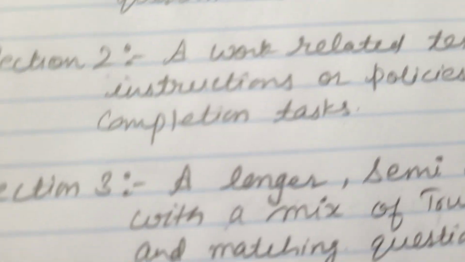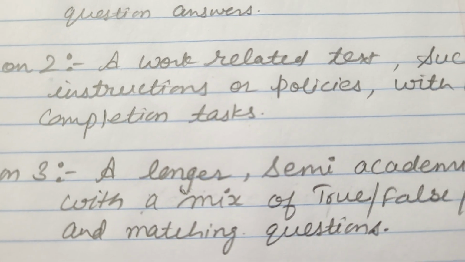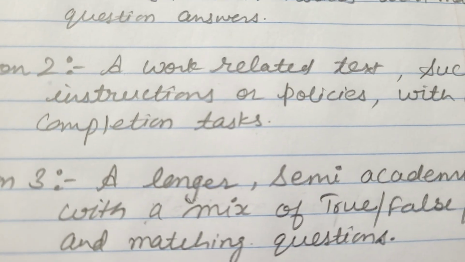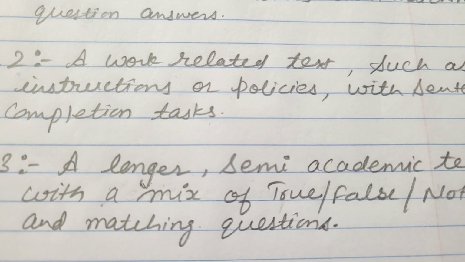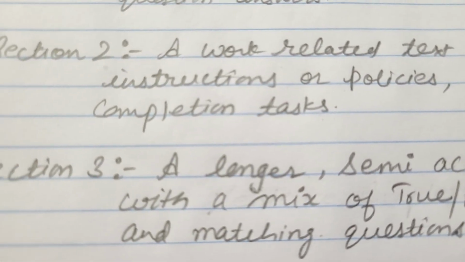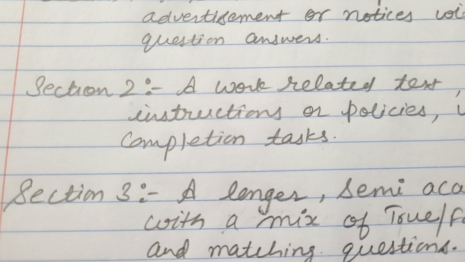Section 3 is a longer semi-academic text, with a mix of true, false, not given, and matching questions. These are part 3 for the reading side.